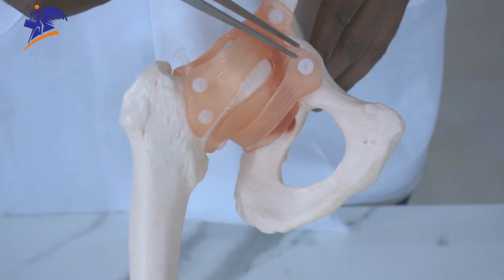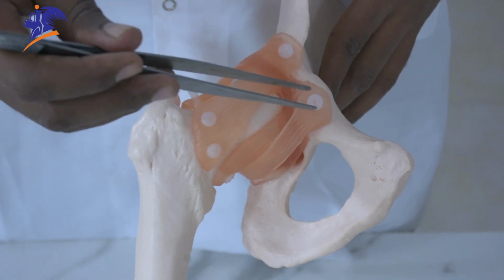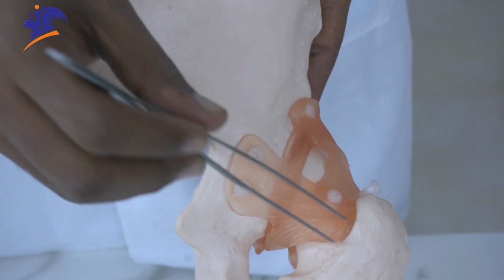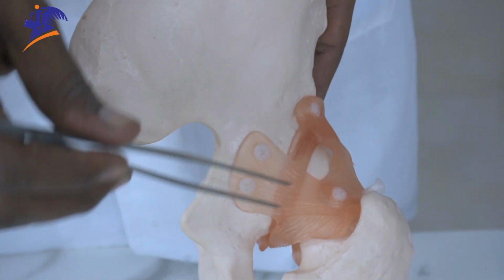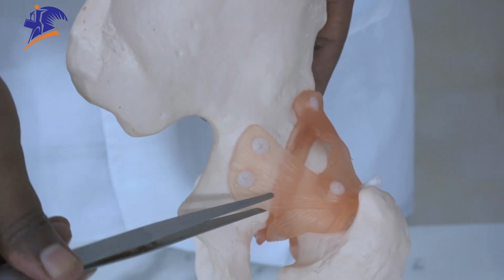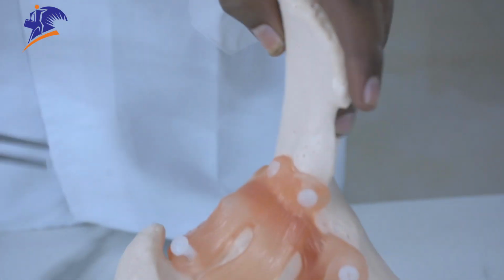Also, we have a ligament from the pubis to the femur called the pubofemoral ligament, and posteriorly we have the ligament from the ischial spine to the femur called the ischiofemoral ligament, which is the weakest of these three ligaments. Again, this is the iliofemoral, this is the pubofemoral, and this is the ischiofemoral ligament.